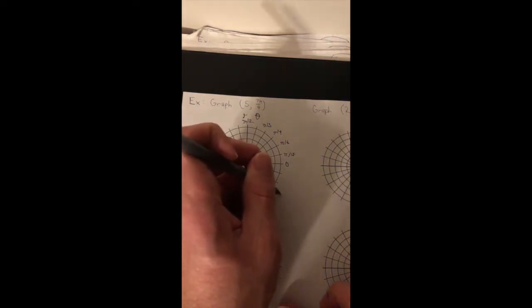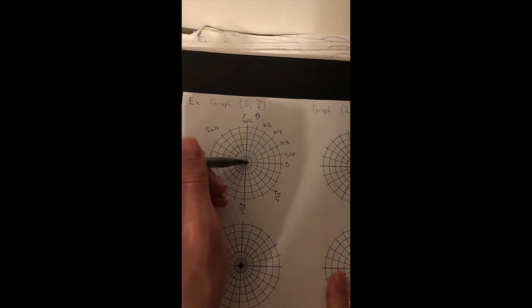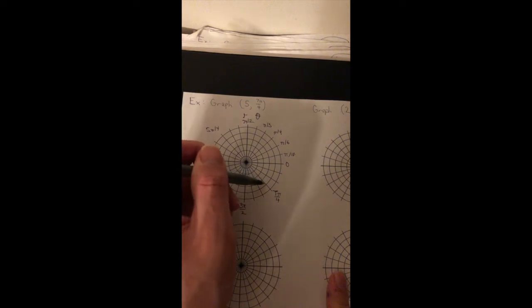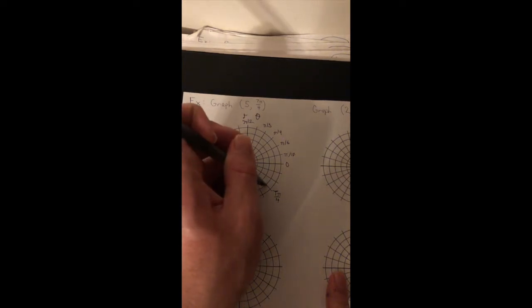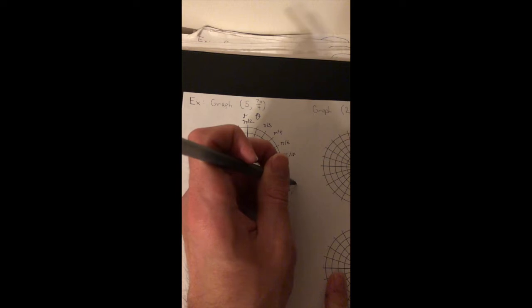I'm going to get 7 pi over 4 out here in the fourth quadrant. And if I want to plot my point 5, 7 pi over 4, I'm going to go in the 7 pi over 4 direction, and I'm going to count how many units I want to go. I'm going to count 1, 2, 3, 4, 5 units. So there's my point: 5 comma 7 pi over 4.